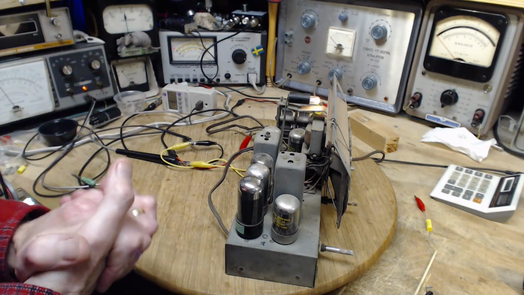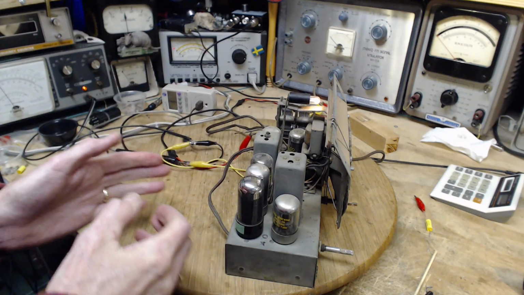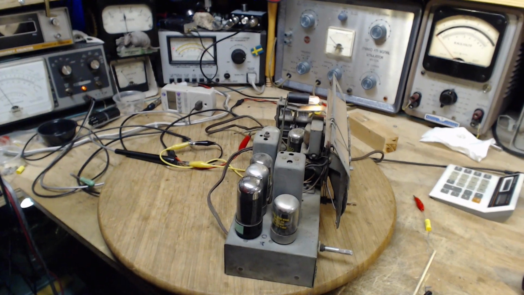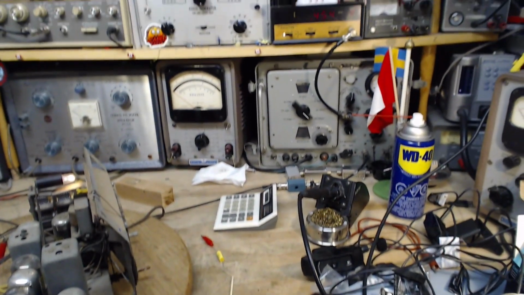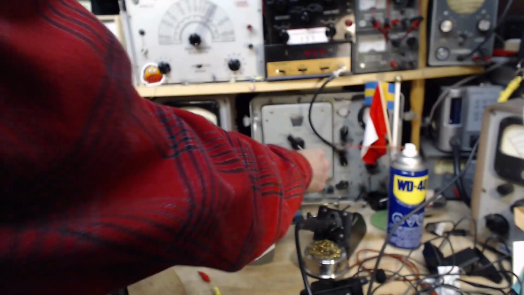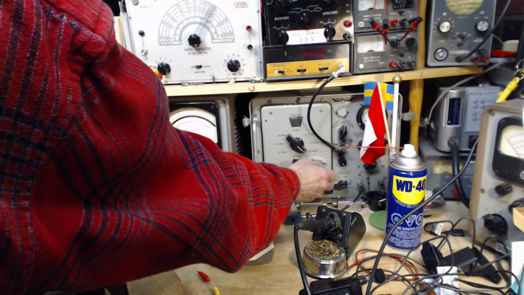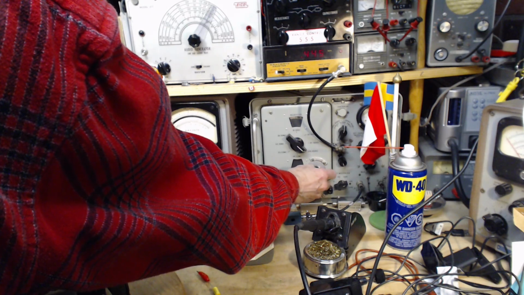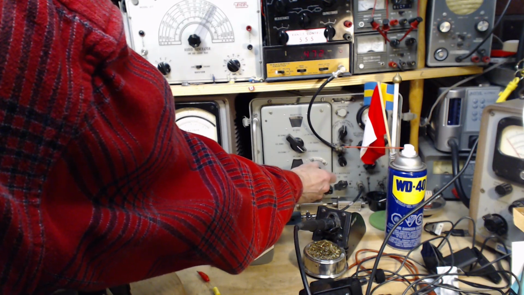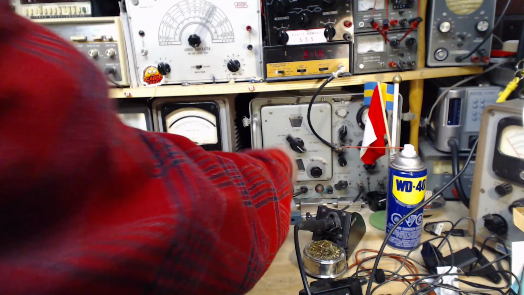Let's see. So I think I've now adjusted this to 455, but I've got this weird feeling that there's something more going on here. So let's do the sweep thing. We'll see what happens. Oh, where'd that come from?